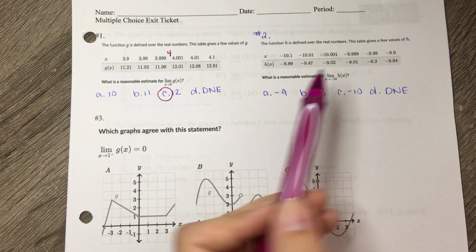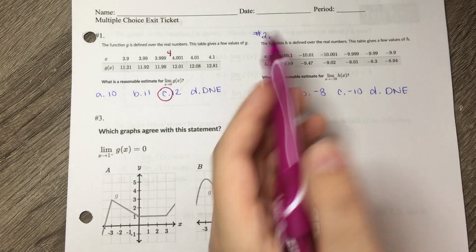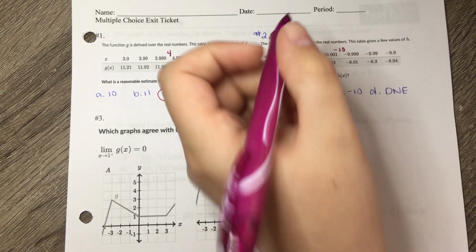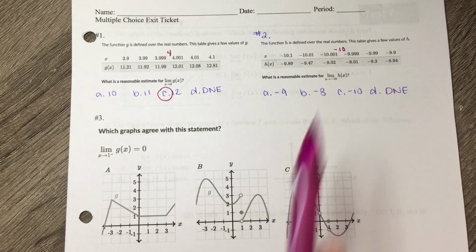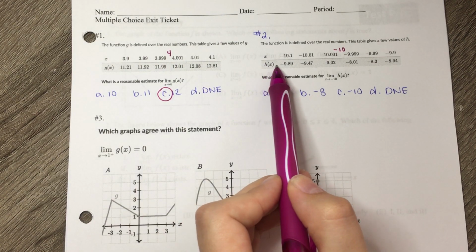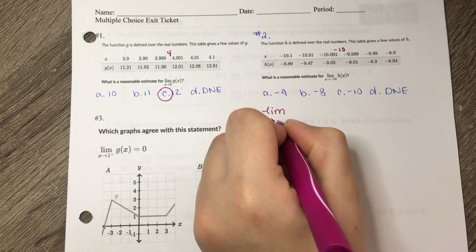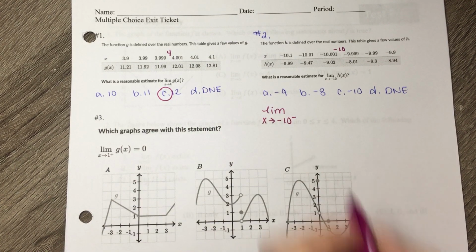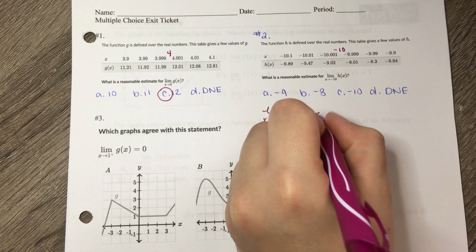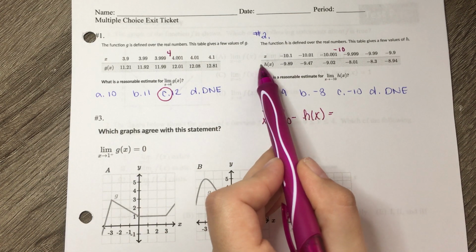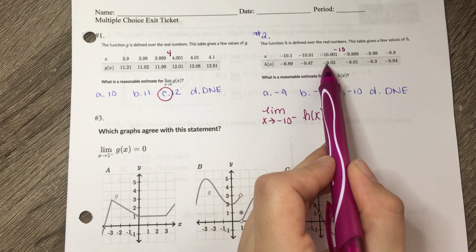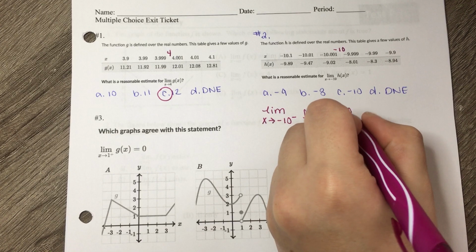Number 2 is a little bit more interesting. We're approaching the value -10. So you can see our x's are getting closer to -10, and we're getting closer to -10 from this side. As we approach from the left-hand side of our function, here is h of x, these values are getting really, really close to the value -9.